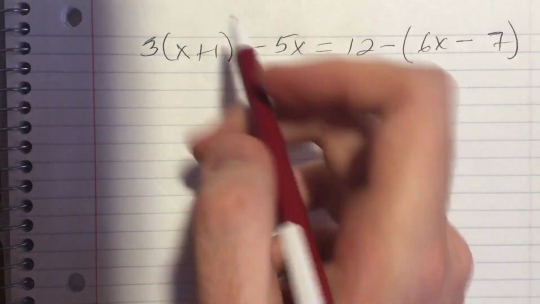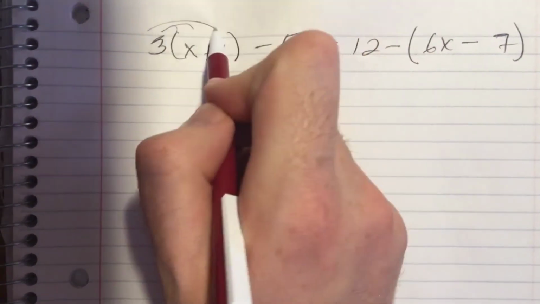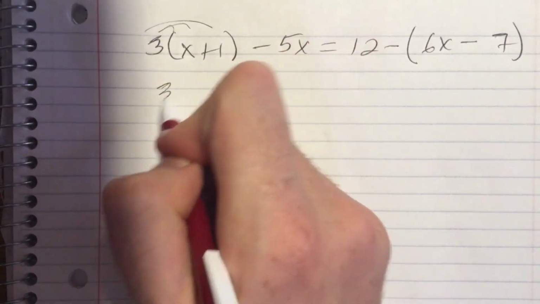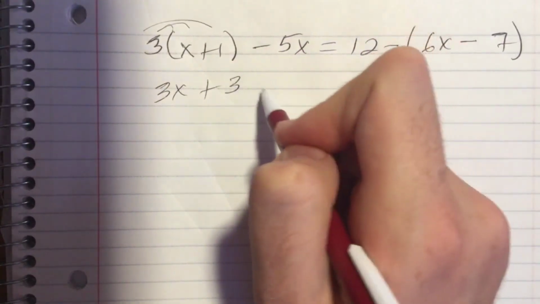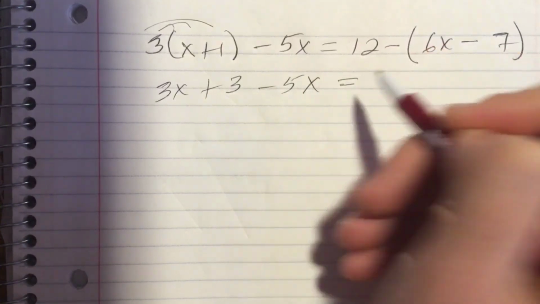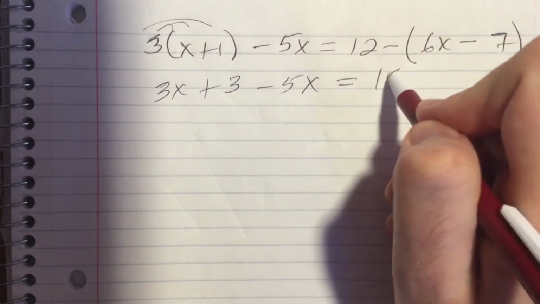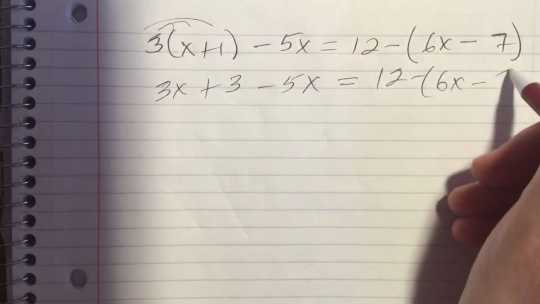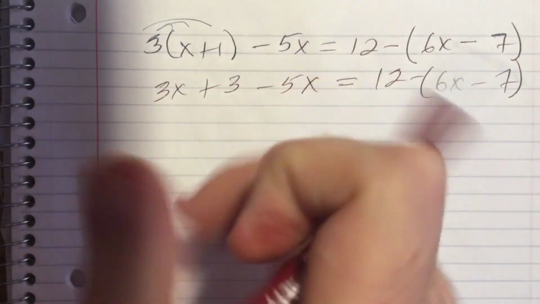We're going to take care of the left side first. Distribute the 3 to both terms in parentheses. 3 times X is 3X. 3 times 1 is plus 3. You have to take 5X off of that. Bring down the equal sign. And we're going to just bring down everything as is for the right side and finish with the left side first.